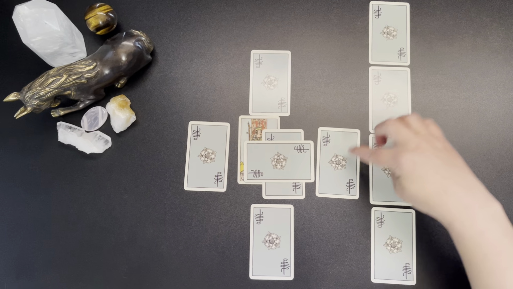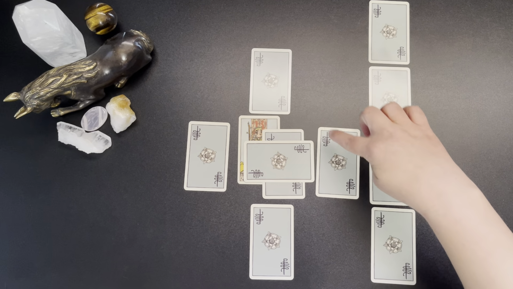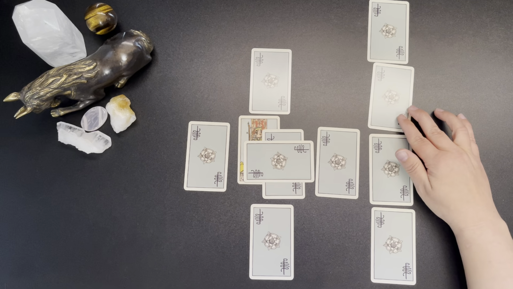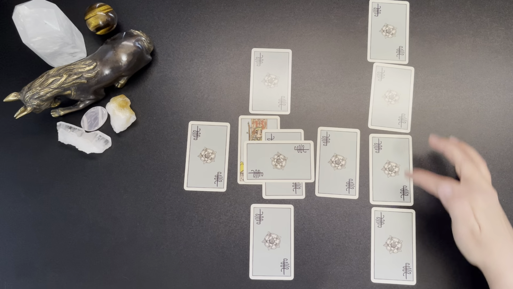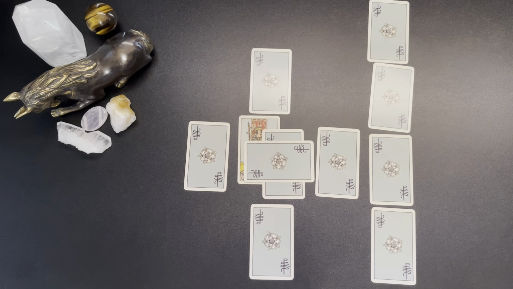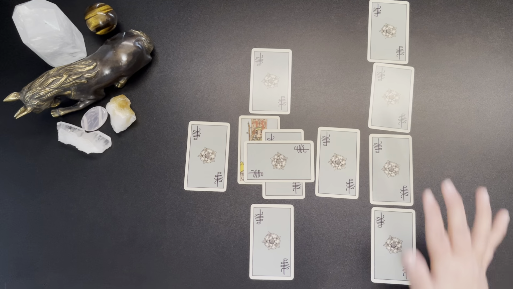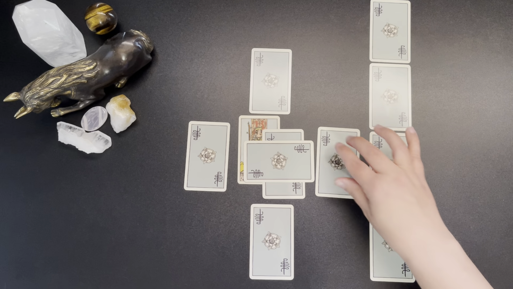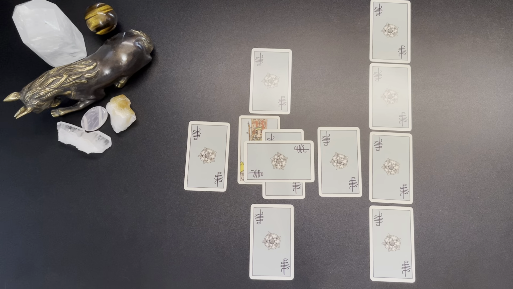So you have 3 future cards. This is near future, far future, okay? And then these 3 are also present moment. All right, so that is the layout of the Celtic Cross, the diagram of it, a little bit more than just the questions involved, right?